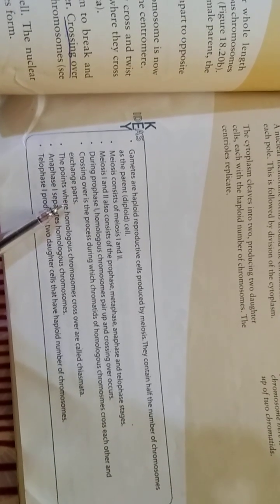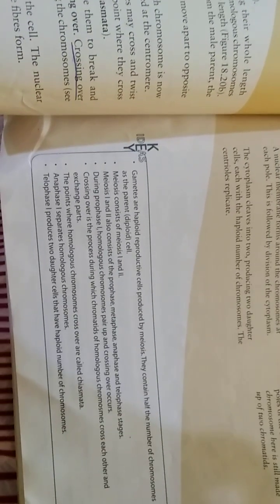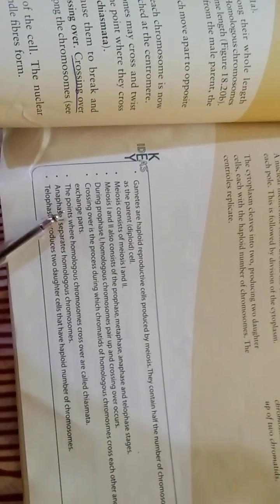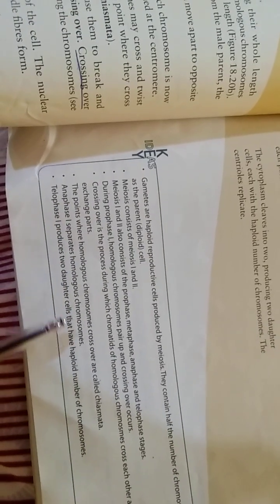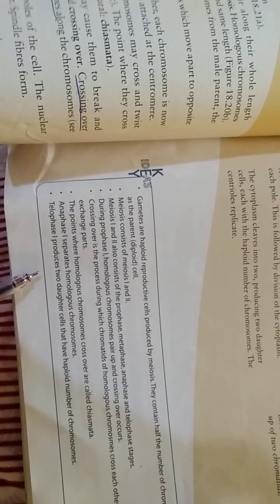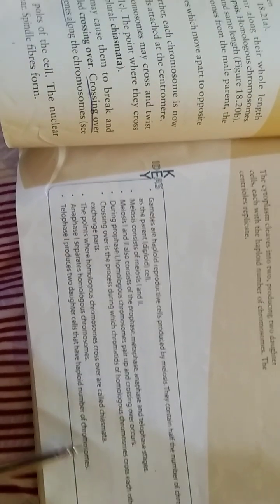The points where homologous chromosomes cross over are called chiasma. Anaphase 1 separates homologous chromosomes. Telophase 1 produces two daughter cells that have the haploid number of chromosomes.